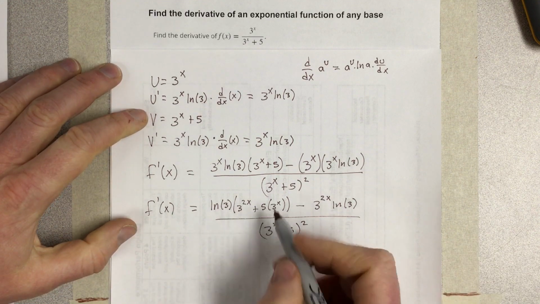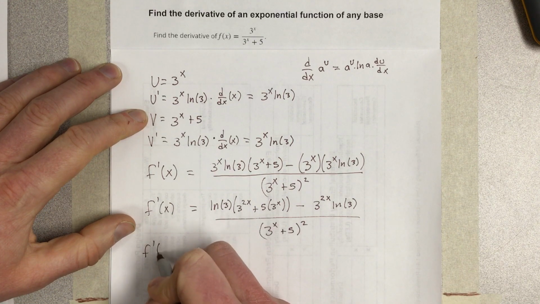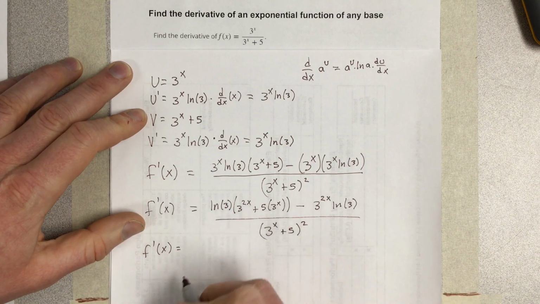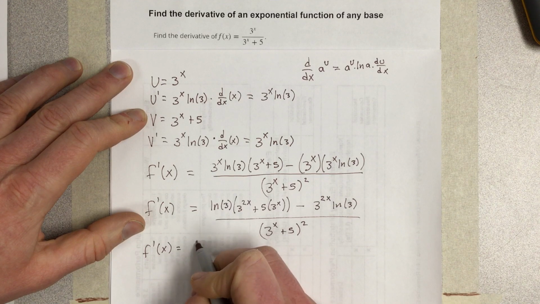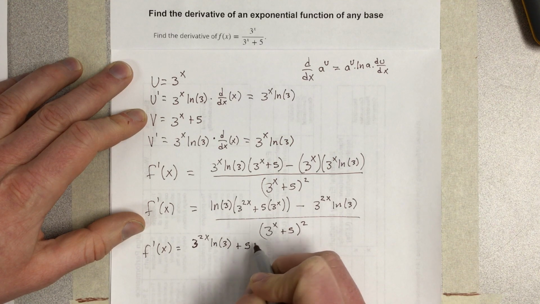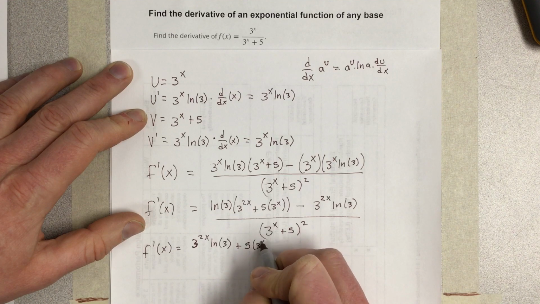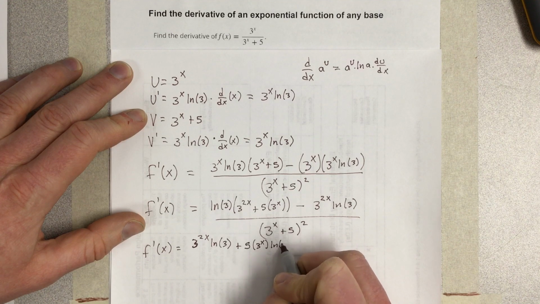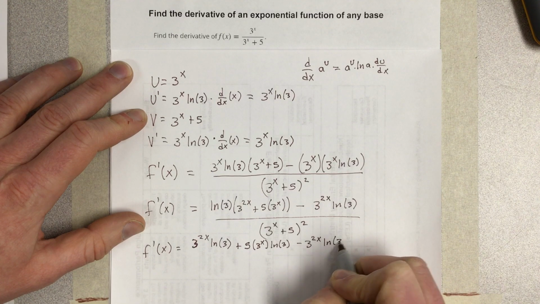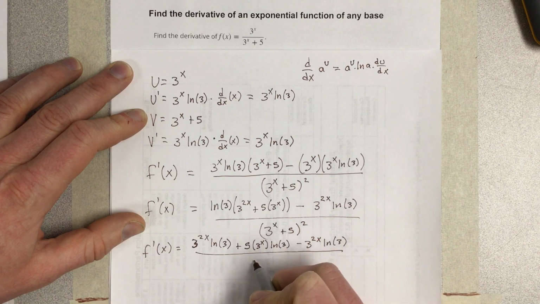If we distribute the natural log of 3 to each term, we end up with 3 to the 2x natural log 3 plus 5 times 3 to the x natural log of 3 minus 3 to the 2x natural log of 3, all over 3 to the x plus 5 squared.